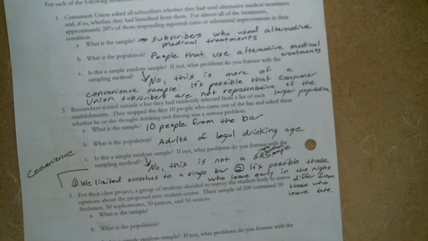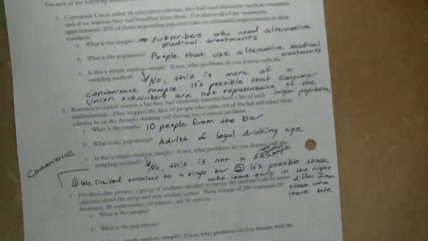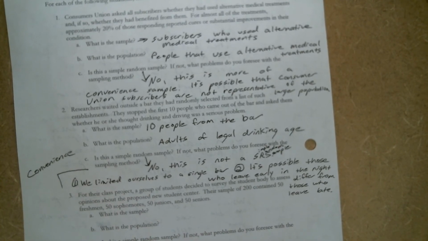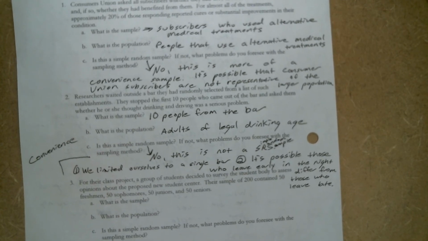All right, for their class project, a group of students decided to survey the student body to assess opinions about a proposed student center. Their sample of 200 contained 50 freshmen, 50 sophomores, 50 juniors, 50 seniors. What is the sample? What is the population? All right, so this one's a little more straightforward.